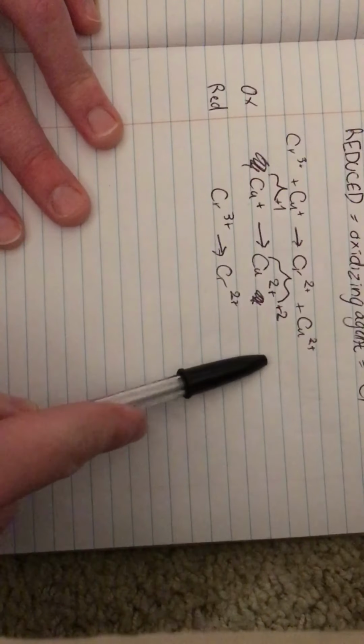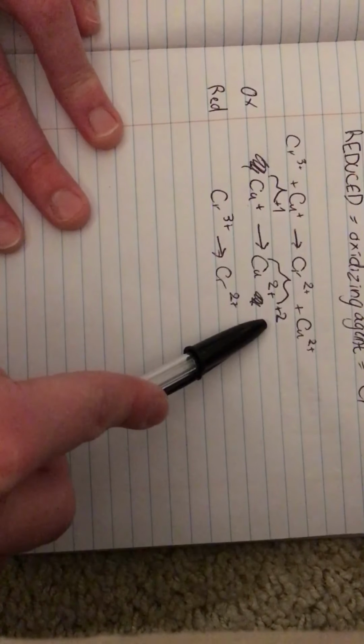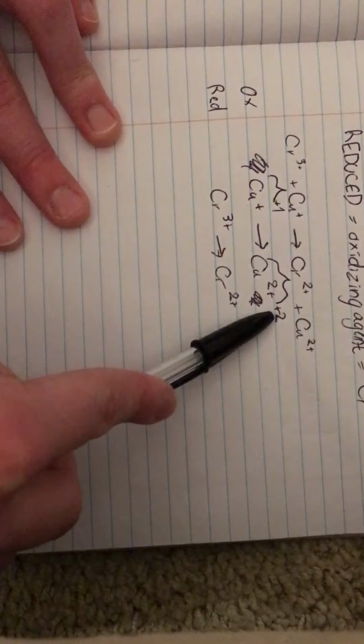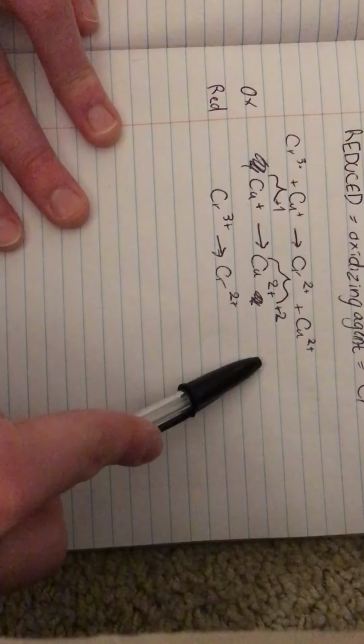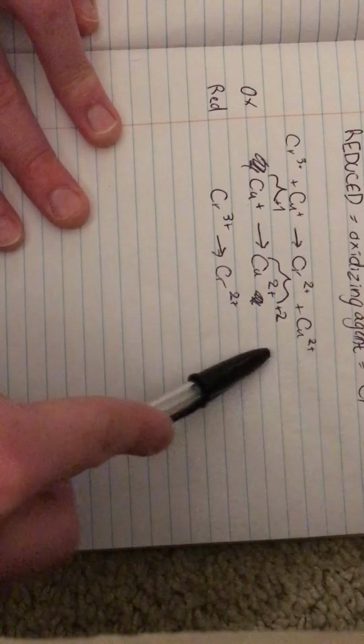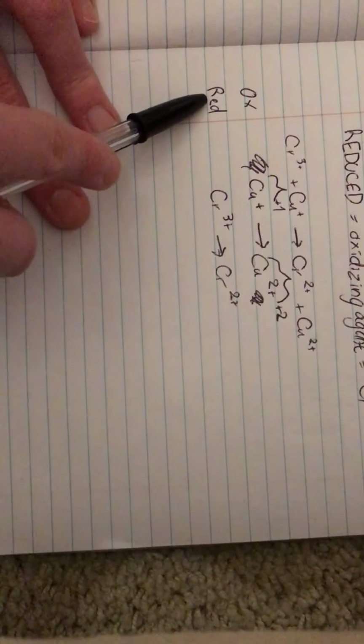You always add the electrons to the side that has more charge. All right, so if this was a +3 and this was a +2, you would put an electron on this side. If you're doing it right, you should always have the electrons on the right side for the oxidation equation. And they should always be on the left side for the reduction, as we'll see in just one sec.